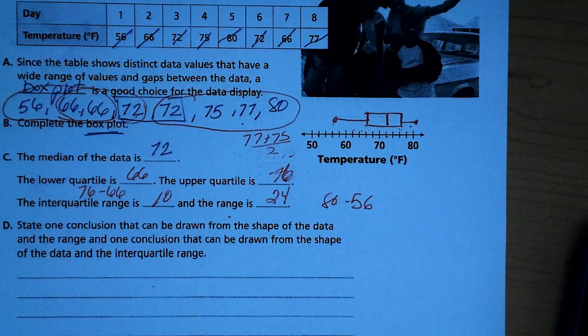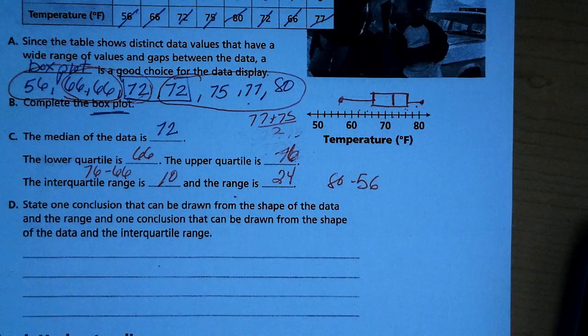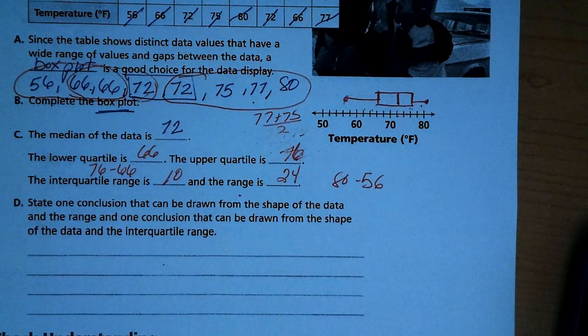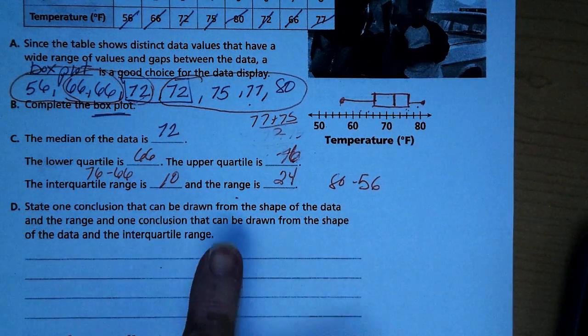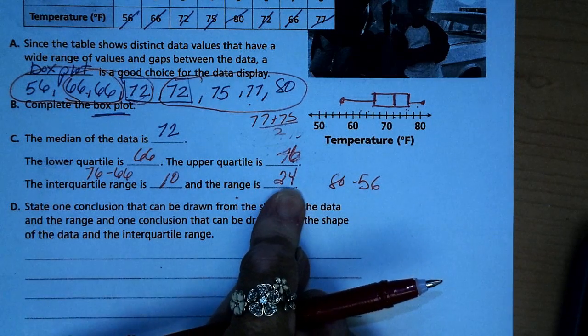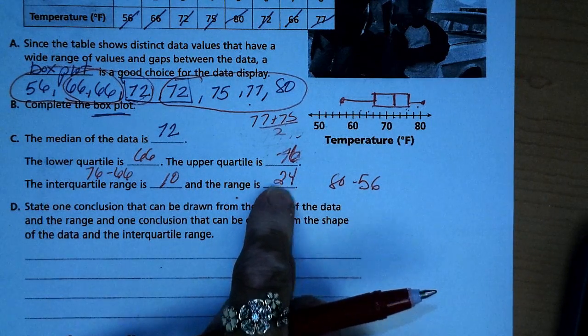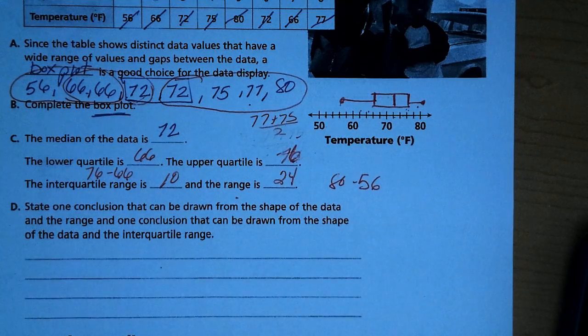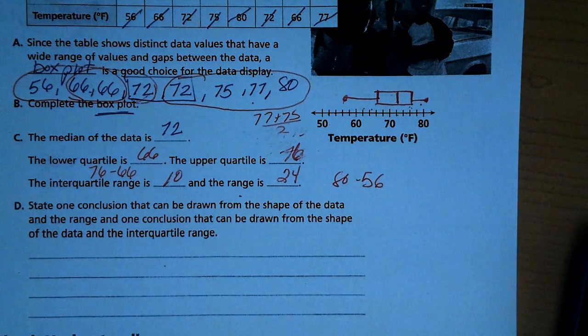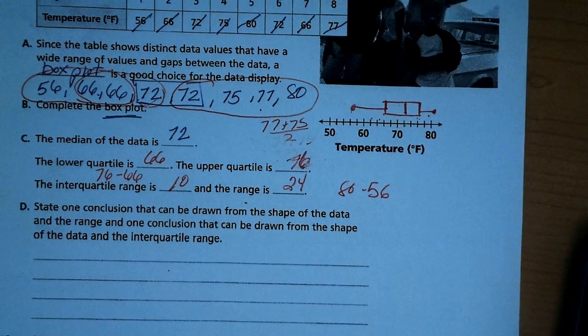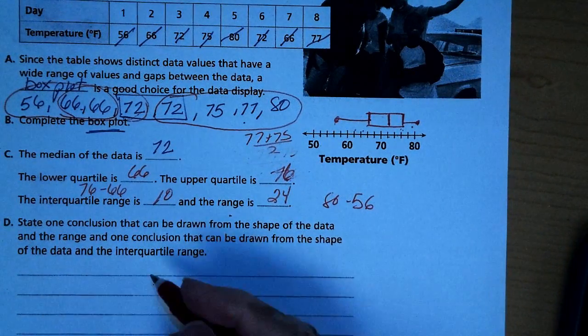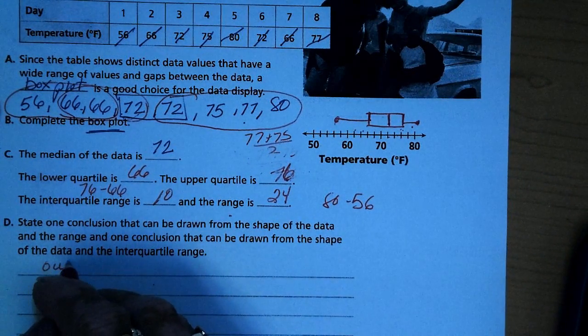All right, so state one conclusion that can be drawn from the shape of the data and the range, and one conclusion that can be drawn from the shape of the data in the interquartile range. All right, look at the range. What does that mean when it's very large? There's a large amount of clusters. Okay? It also means that there's probably an outlier. An outlier, yeah.